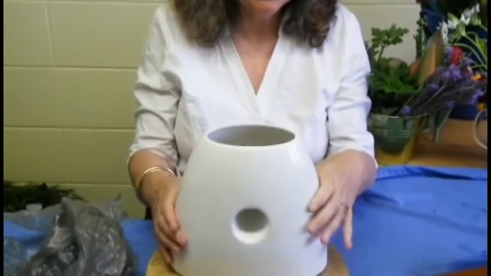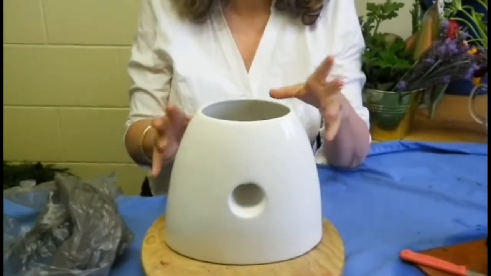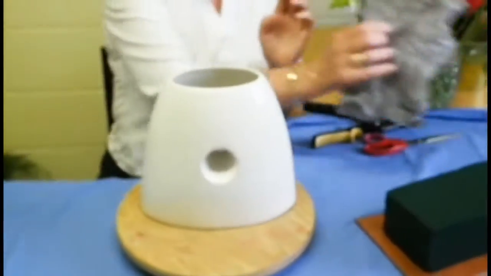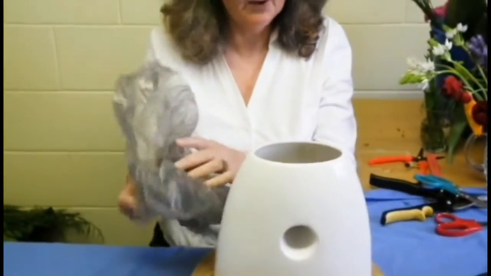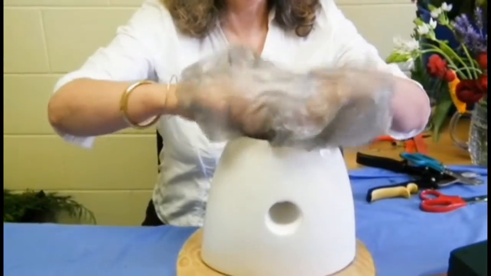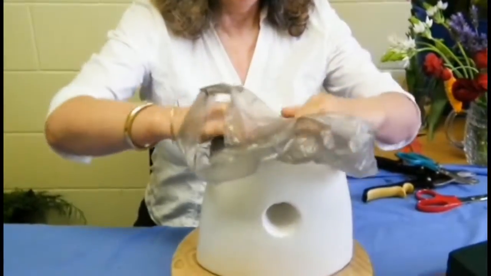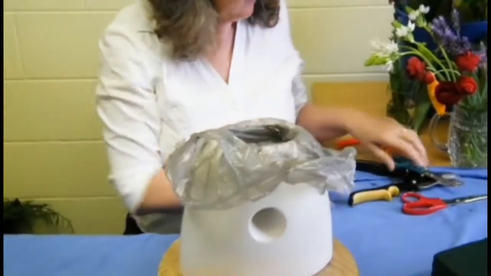Because these styles of designs are really structured, floral foam is the answer. Using just water in a vase without the floral foam would make it quite difficult to get the shape that you want. A wee trick for you, supermarket bag, see if you can find a grey one, because it doesn't show up as much as the white one. Pop it inside there.